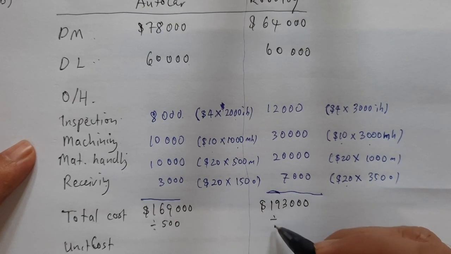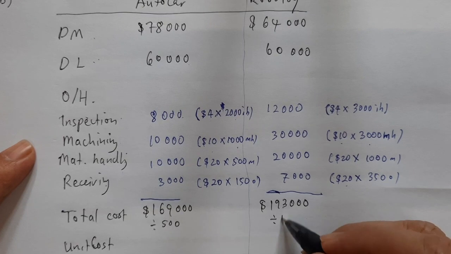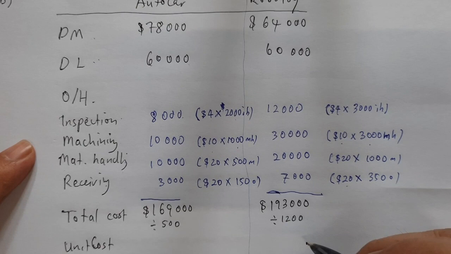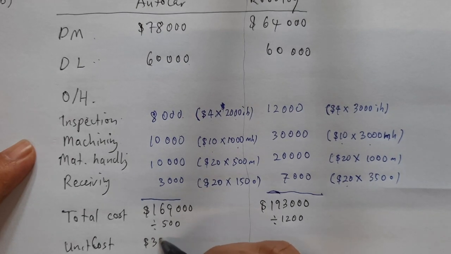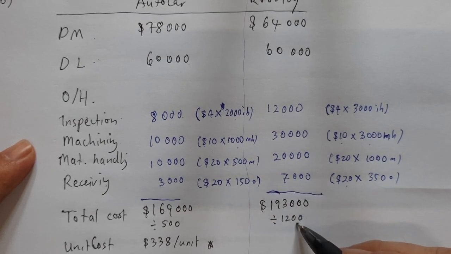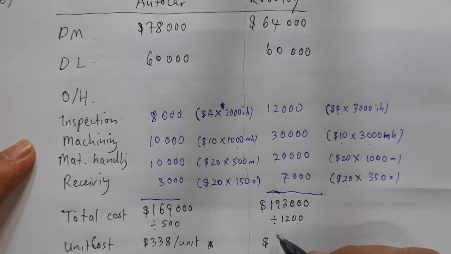This one you divide by 1,200 robotoys that have been completed. The answer is $338 per unit. And for this one, divided by 1,200, the cost per unit is $160.83.